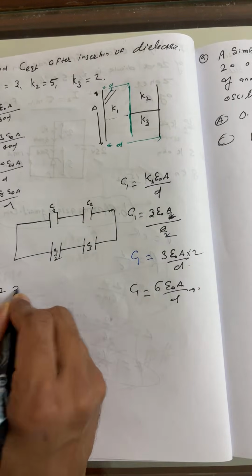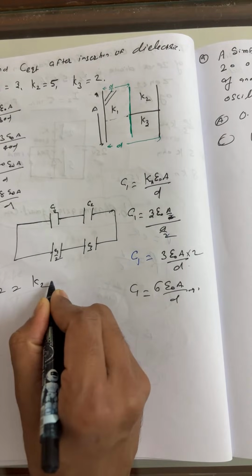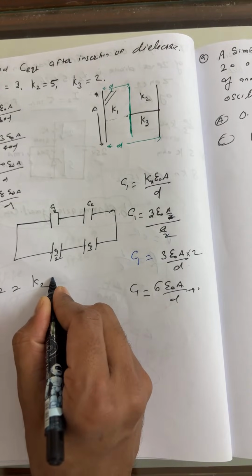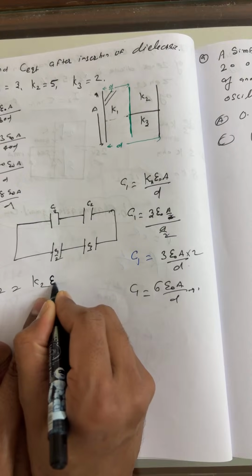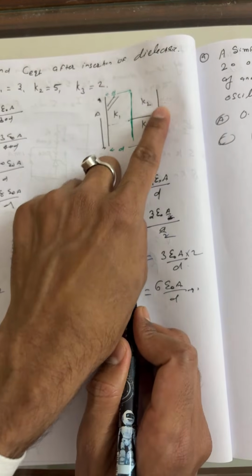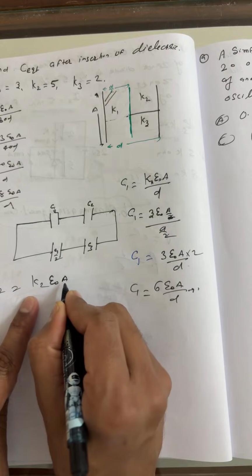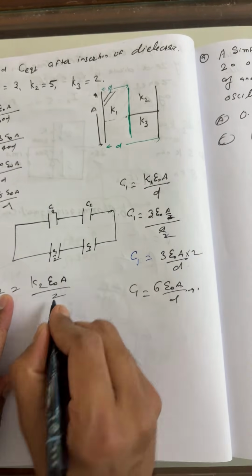Now beta, I'll write C2 here. C2 is what, beta, I can see. This is K2 into epsilon naught. And what is A, bacha? A by 2, beta. This is A by 2. And what is D, bacha? This is D by 2.